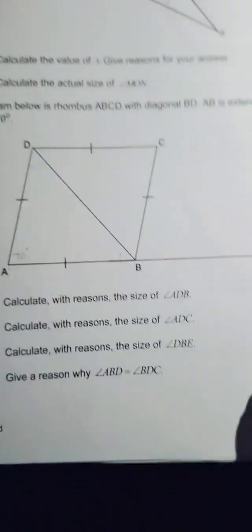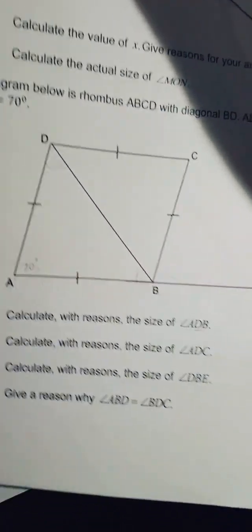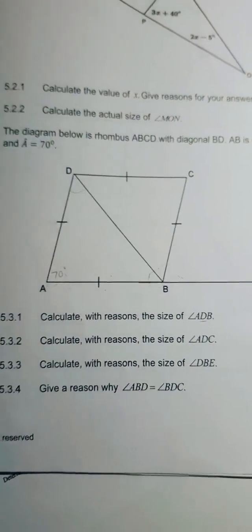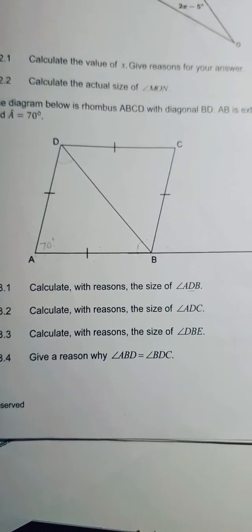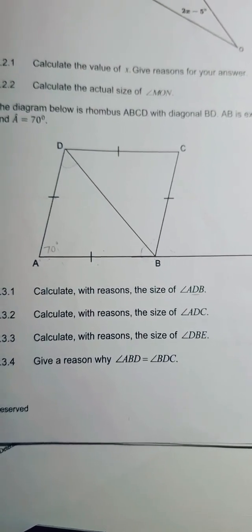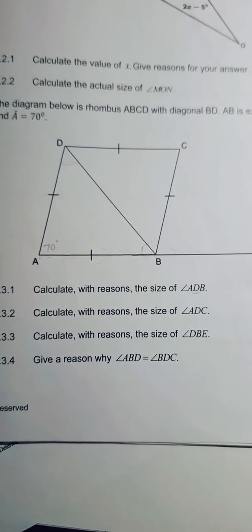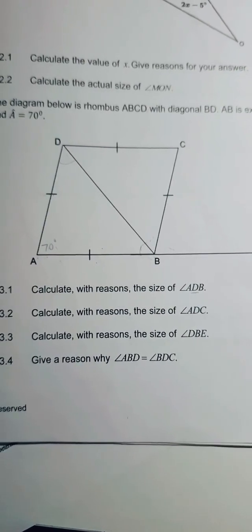Okay, so we are going to continue with the grade 9 geometry that we started. I think we started a while back with some grade 9 geometry. So let me just share the live.